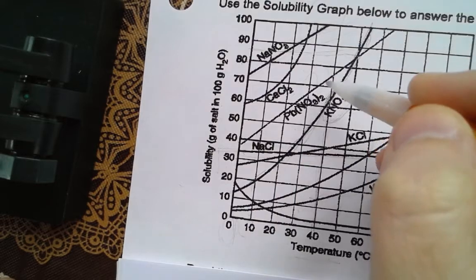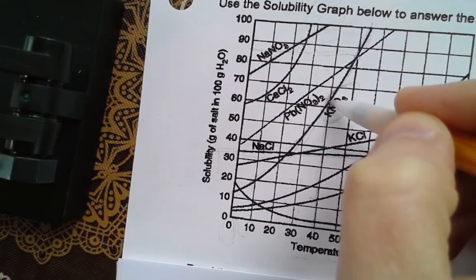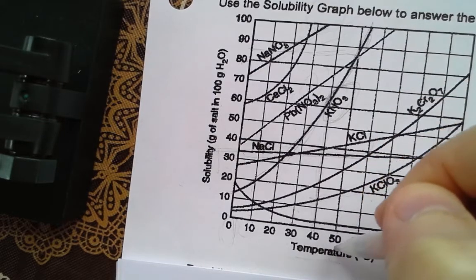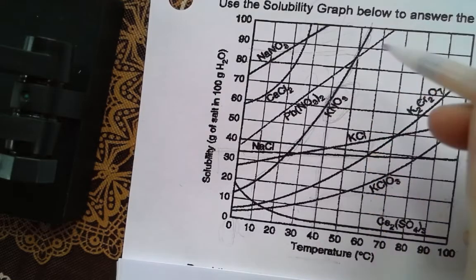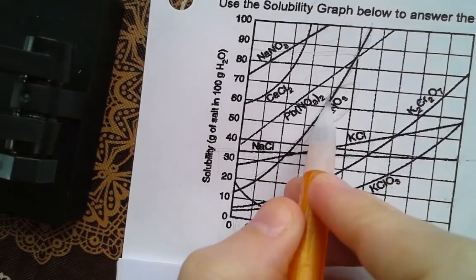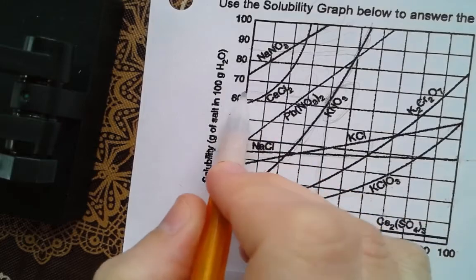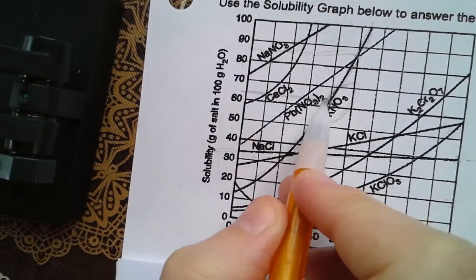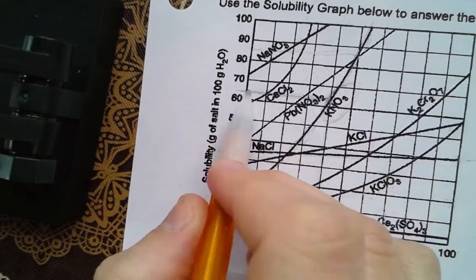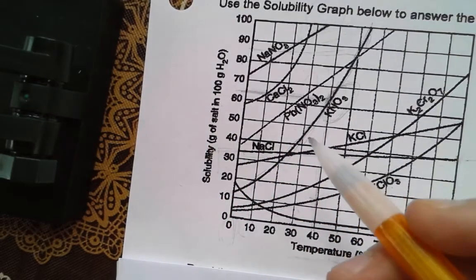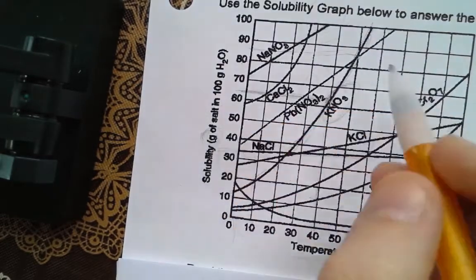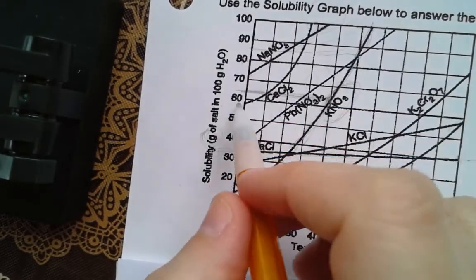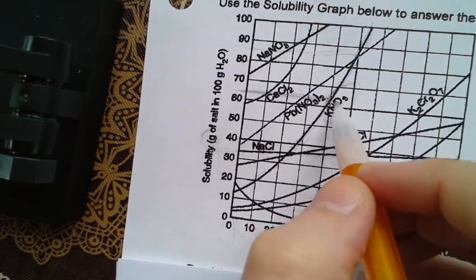Exactly how much KNO3 can you dissolve at 40 degrees as your temperature. So you find that point, and then for the last step here, you take that point over to the y-axis, over to the side, and you're looking for how many grams of KNO3 can you dissolve.